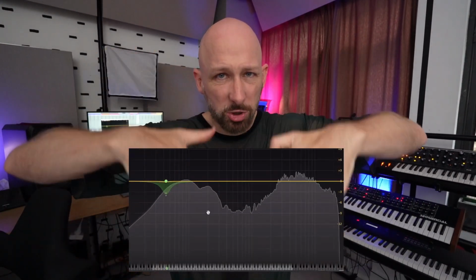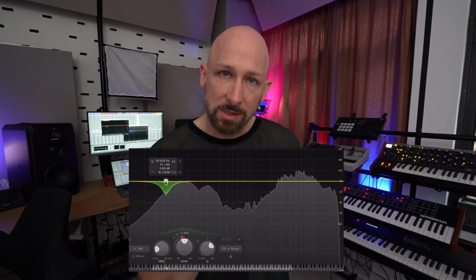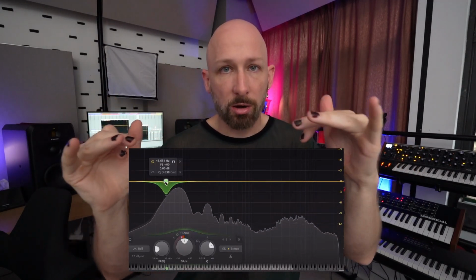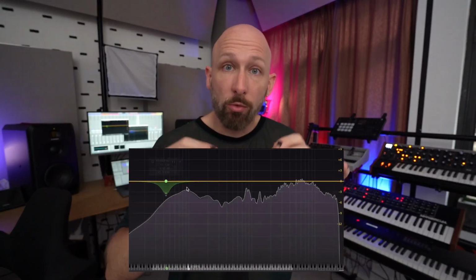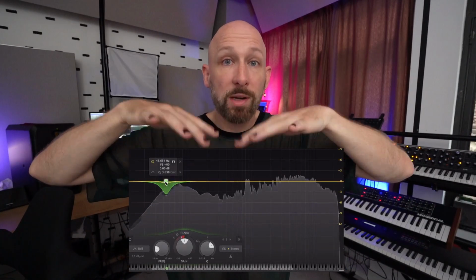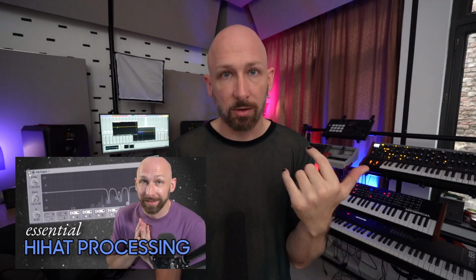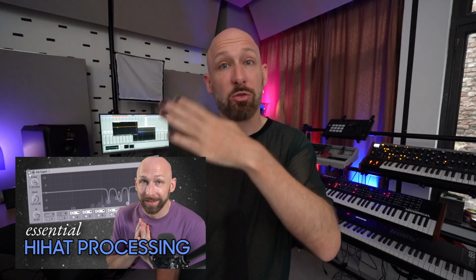So something that you might want to do in your mixdown overall is identify some dominant resonances and not notch them out completely, but just pull them down slightly so that they sit more in harmony with the other frequencies, so that the overall signal can be turned up, or at least that it doesn't rely so much on that one particular frequency. This is in some way similar to my hi-hat processing video that I did a few years ago, which is about notching out resonant frequencies in a hi-hat. It's kind of the same idea.